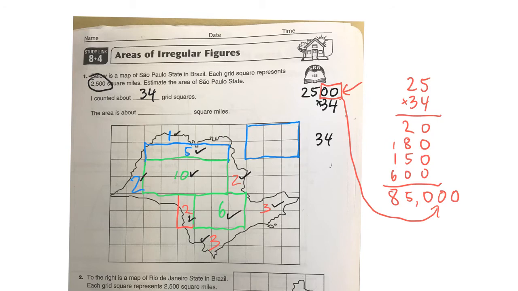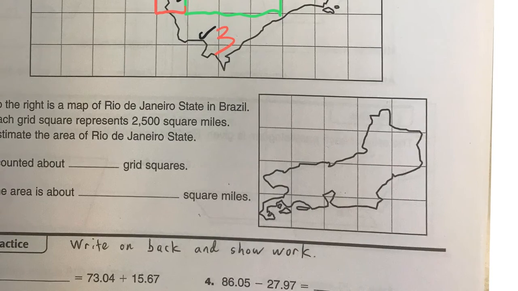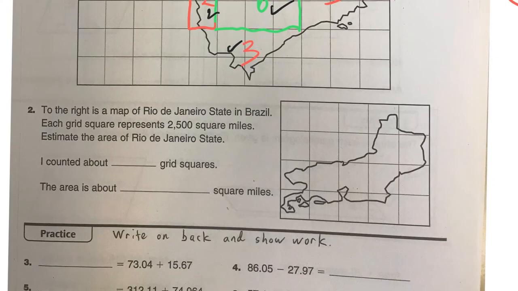And then I think this next bit you can just do on your own and estimate how big this is. Again, I would say probably those 4, and then just decide how much you're going to make it by putting other pieces together and figuring out what it would be. And then don't forget to multiply by 2,500. Obviously, we're going to have a smaller number for Rio de Janeiro because it's a much smaller space. But go ahead and try that one on your own.